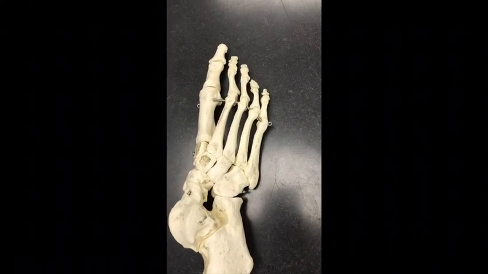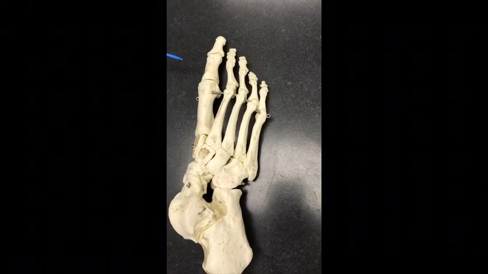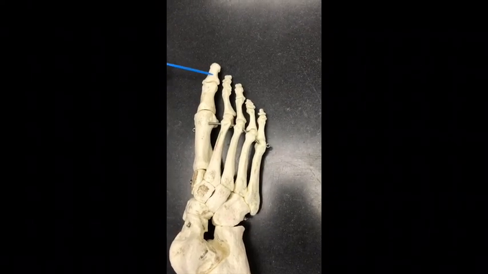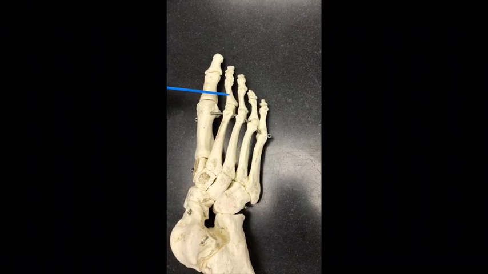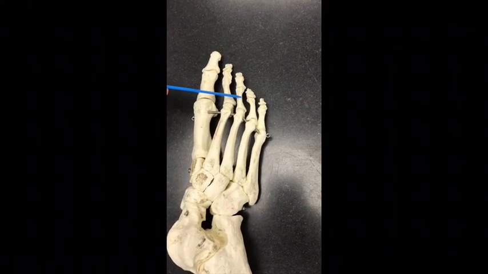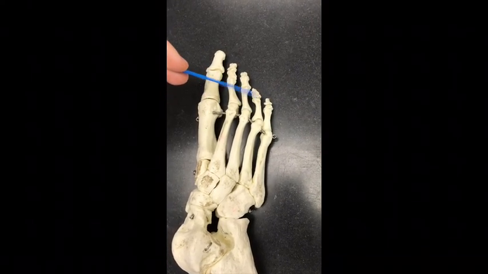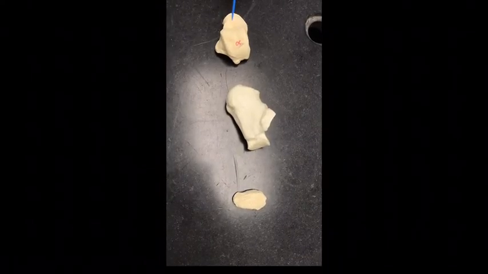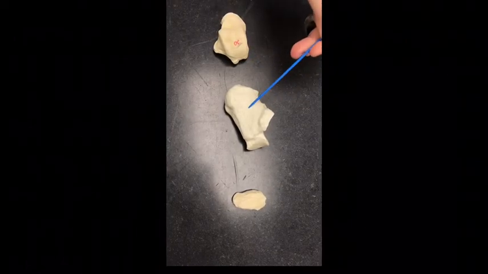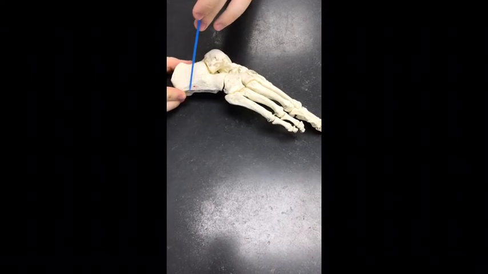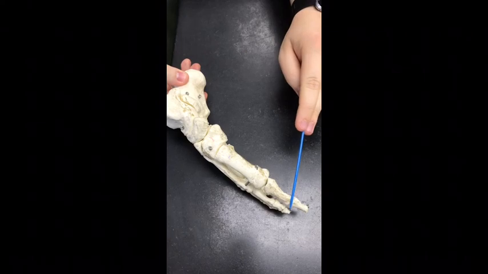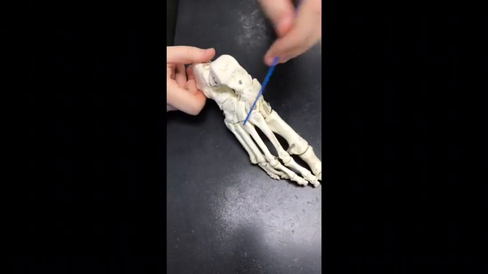When it comes to the phalanges, the hallux is different because it only has a proximal phalanx and a distal, but digits 2 through 5 have a proximal, middle, and distal. These are 3 tarsals. This is the talus, the calcaneus, and the navicular. This is the lateral longitudinal arch, the medial longitudinal arch, and the transverse arch.